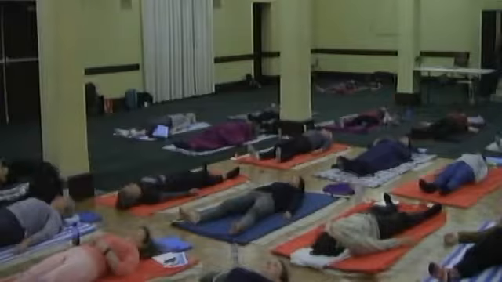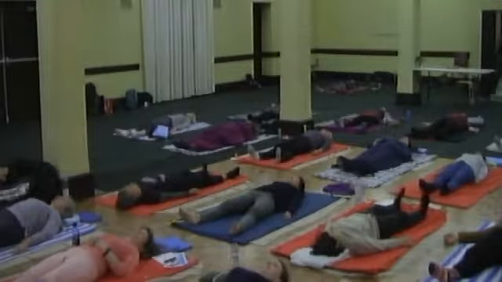Does your breathing change the curve of your spine in any way? The shape of your spine? In what directions do you feel the movement of your breath moving you this morning?